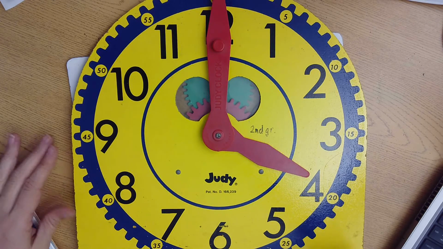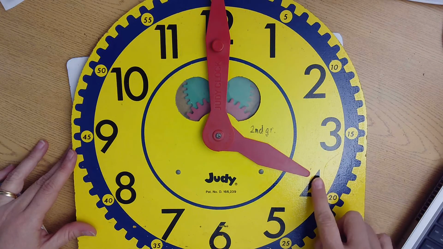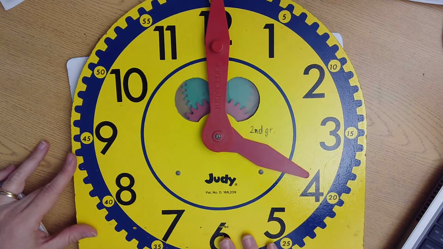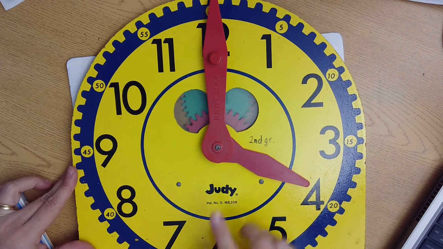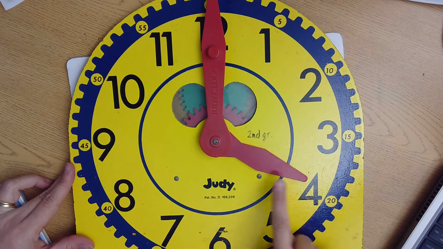So what I've done is I've put the hour hand, which is the short hand, pointing towards the 4. And then I've also put the minute hand, which is the long hand, pointing towards the 12, otherwise known as o'clock. So right now, this clock says 4 o'clock.